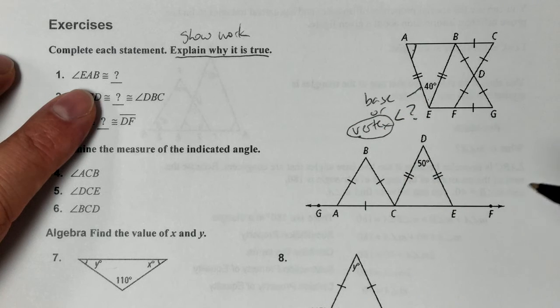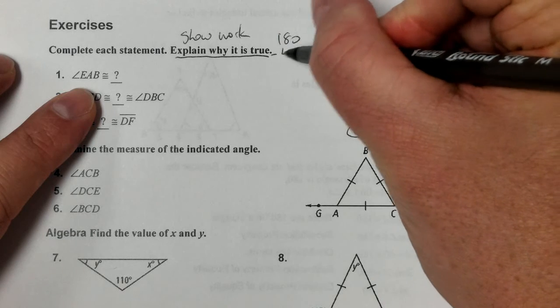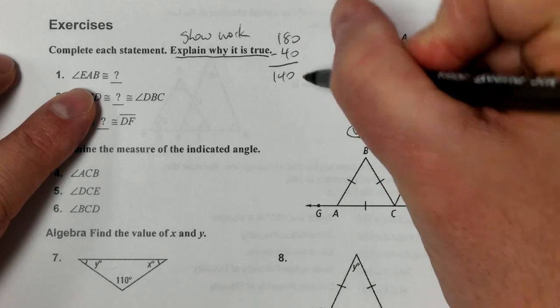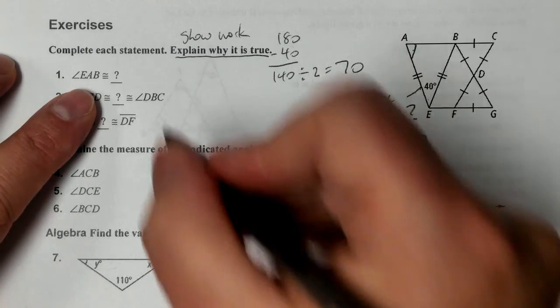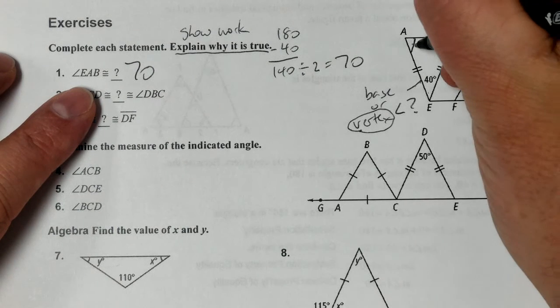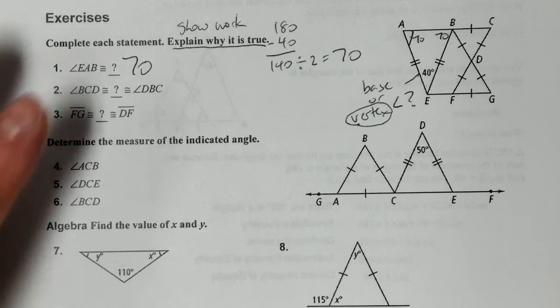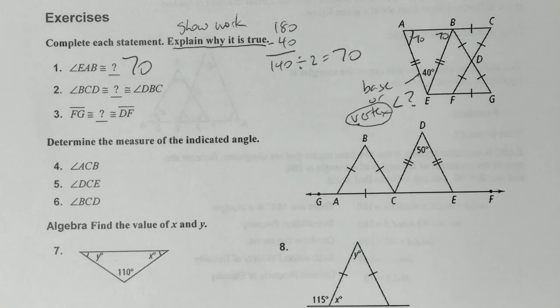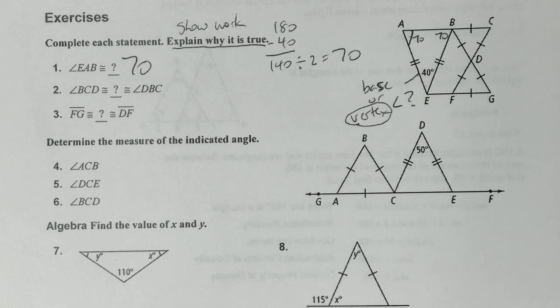And since it's a vertex angle, then you basically do 180 minus 40 is 140, and then divide by 2 and you get 70. So this is 70 and this is 70. Any questions about that part?